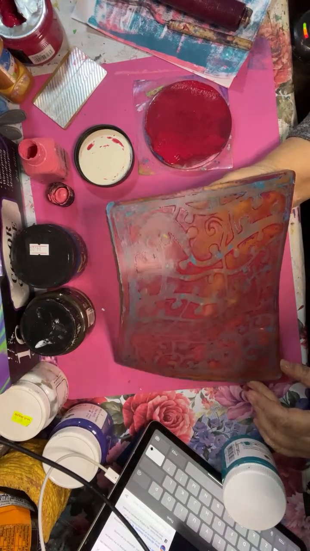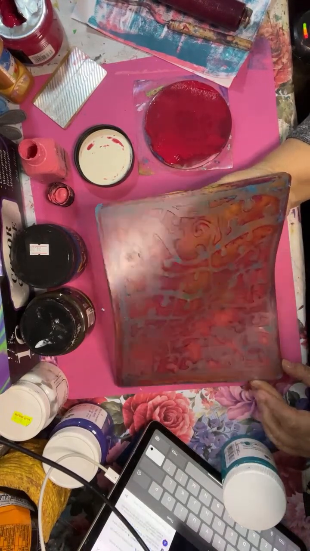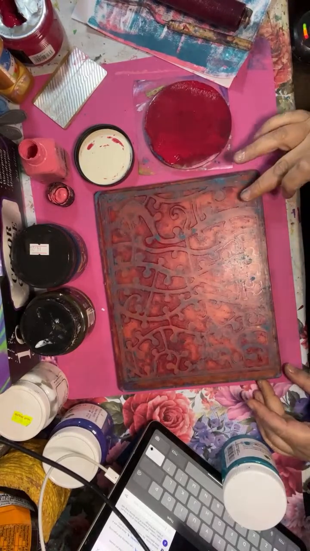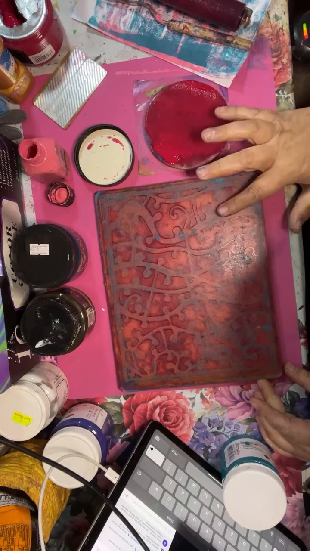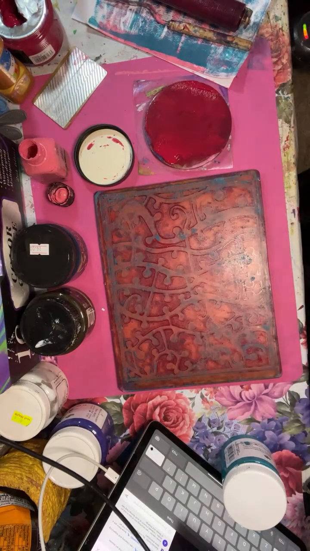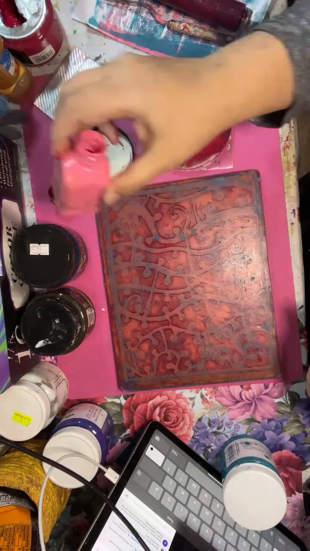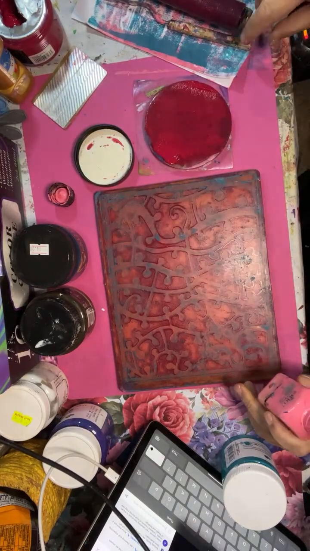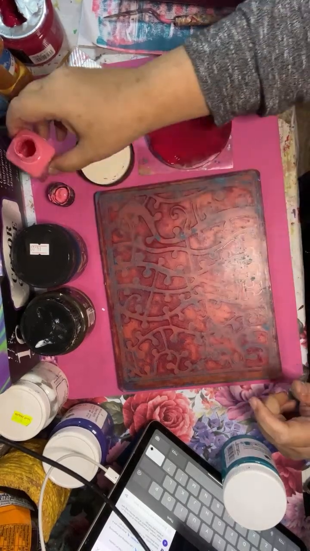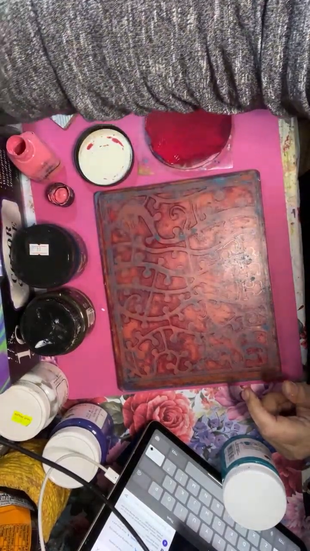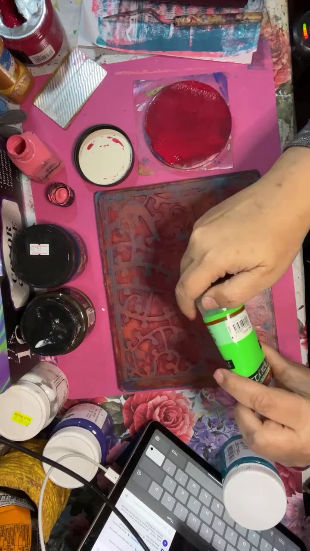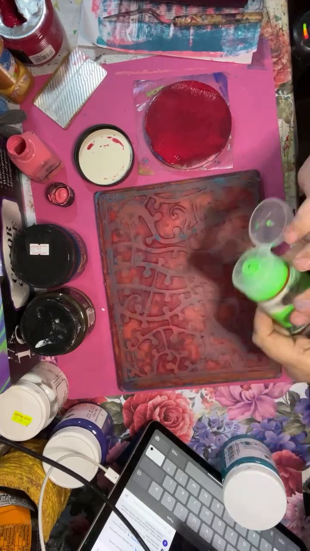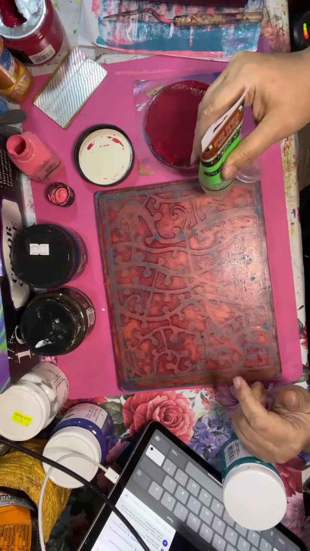Okay. You know, I think it's dry enough. Let's see. Not yet. Yes, it is. So let's use pink. No, I don't want to use pink. You know why? Because we are going to do something on that pink. So I want another color. I'm bold today. I'm going to use this green. Let's see what happened here.